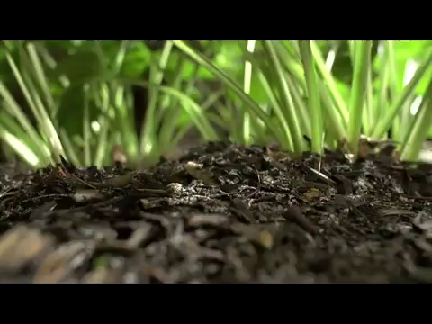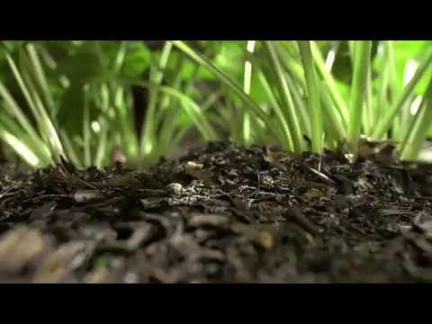Texture has a major effect on the physical properties of the soil. As particle sizes get larger, the spaces between the particles get larger too. This explains why sandy soils drain more quickly than other soils. The smaller the particles, the more surface area they provide for holding water and nutrients. This is why soils containing more clay have a greater ability to hold nutrients and moisture.